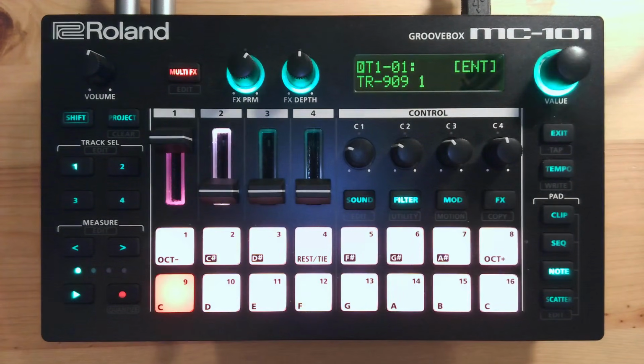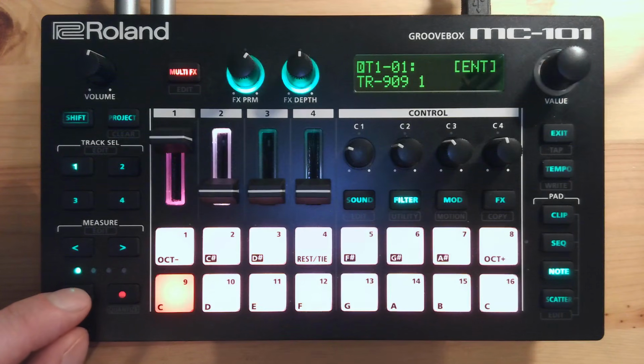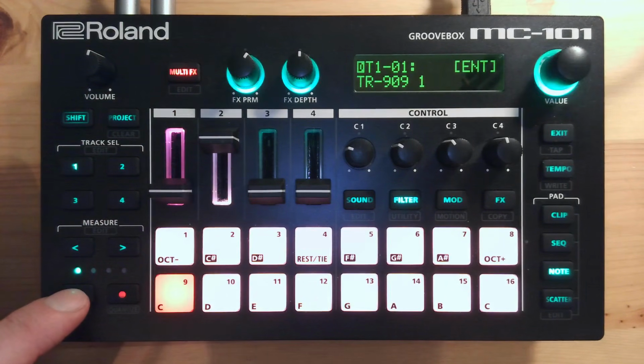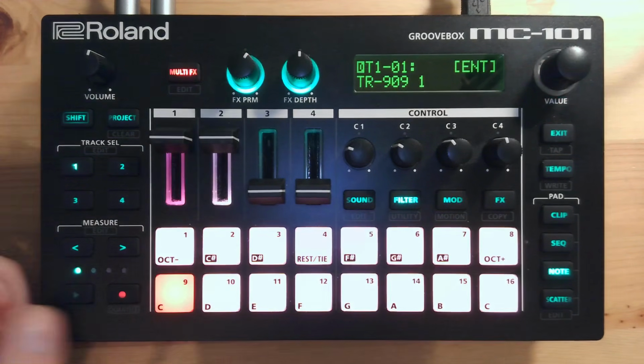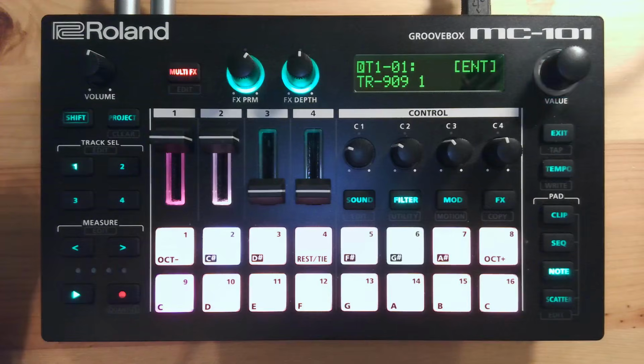Okay, so in the first video I showed you how to build this little drum groove on a TR-909. Okay, and now I want to show you how to build a rolling bass line, just like that, and hopefully the end result will be something a little bit along these lines.